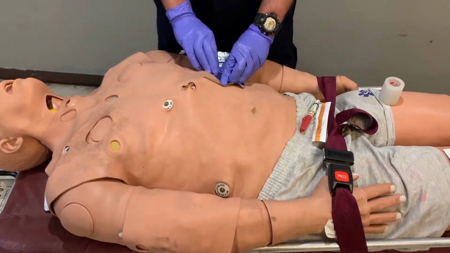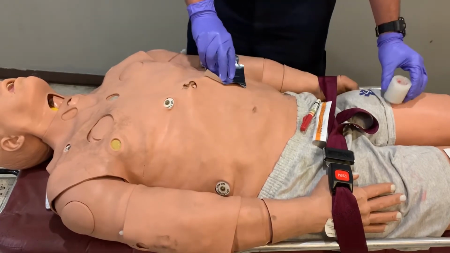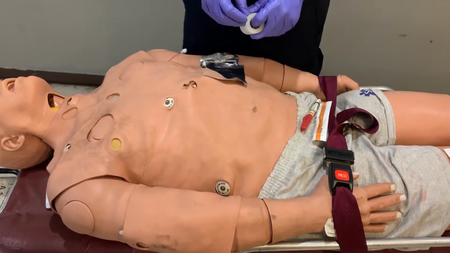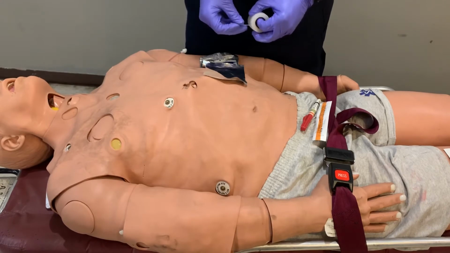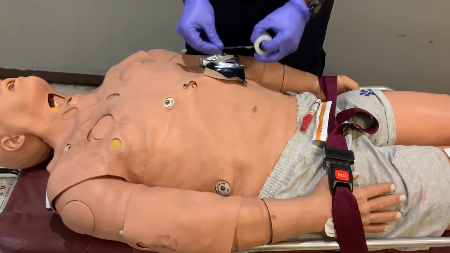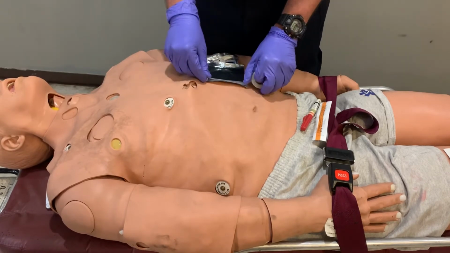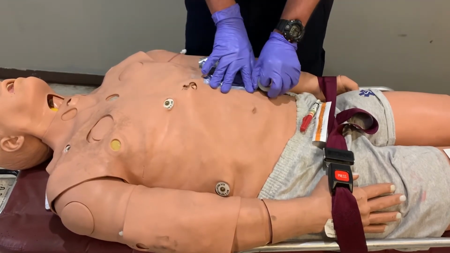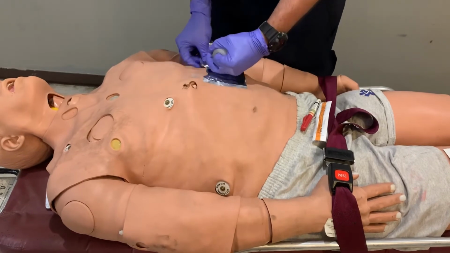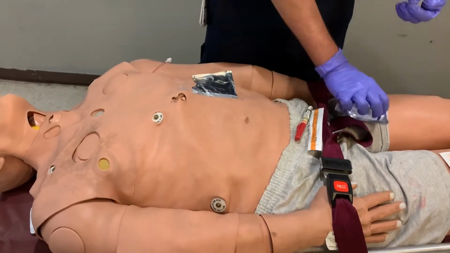With a petroleum pad on this kind of injury, you're creating a sort of one-way valve, so you'll want to tape off three sides.